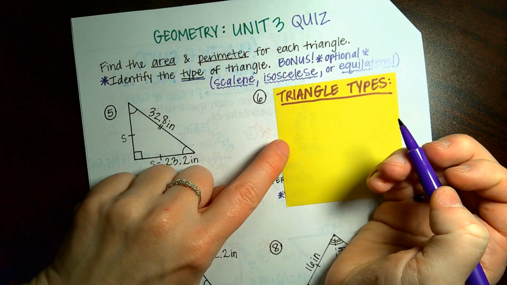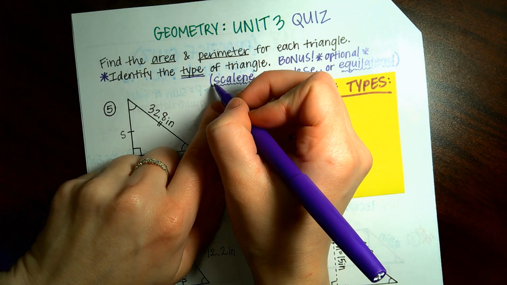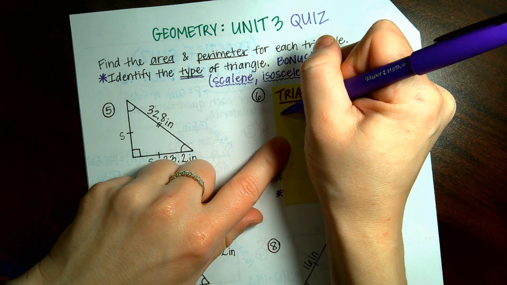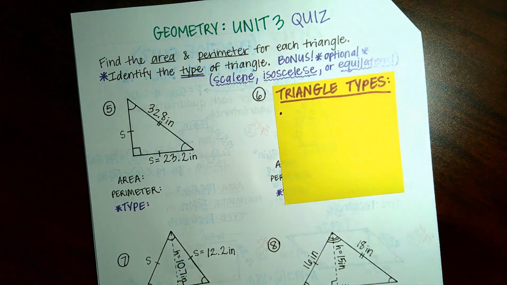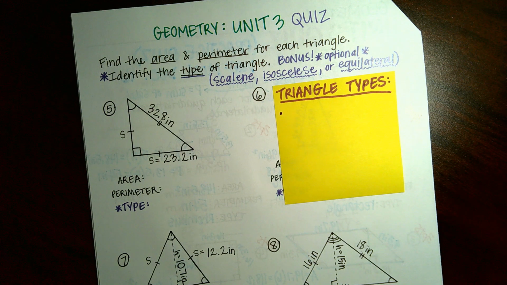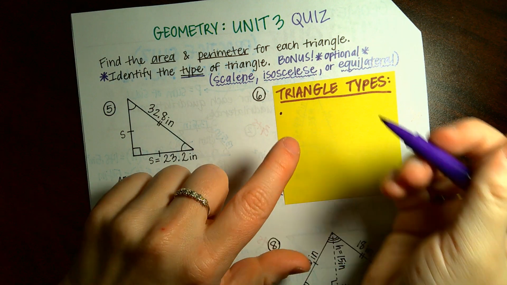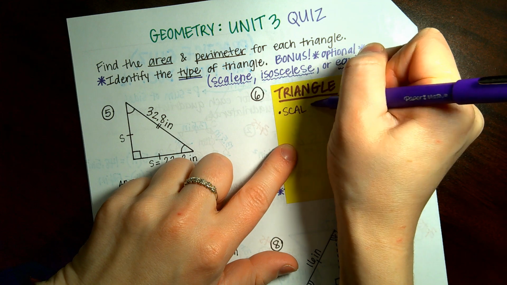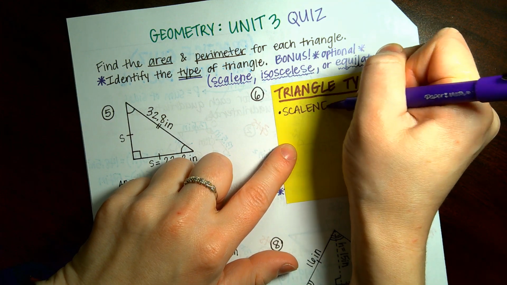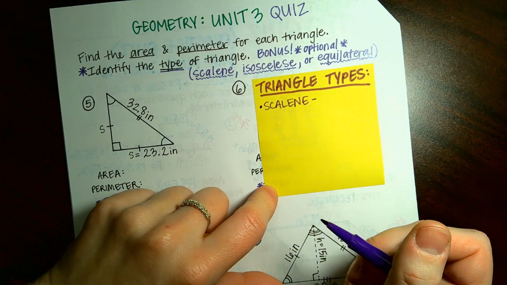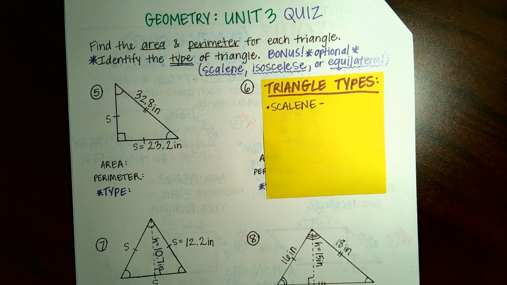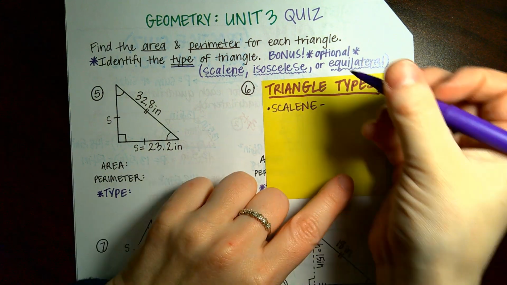Okay, so the first type of triangle is called scalene. These have some funky names, so I'm going to have you actually repeat them after me. Scalene. Scalene. Beautiful. So a scalene triangle has 3 sides that are all different lengths.